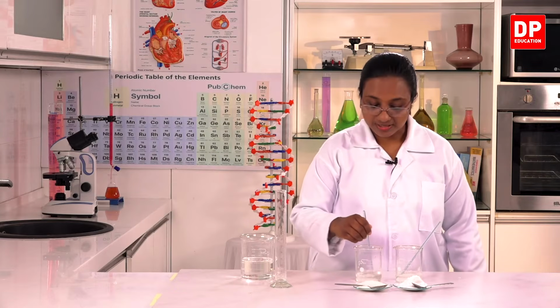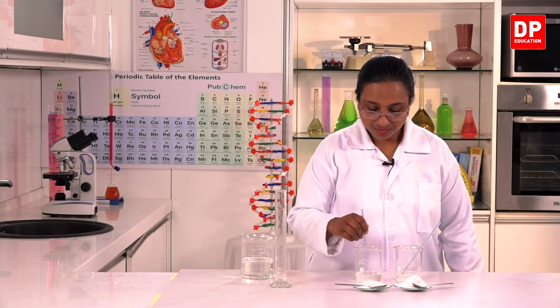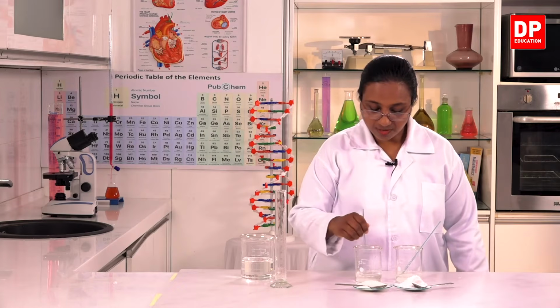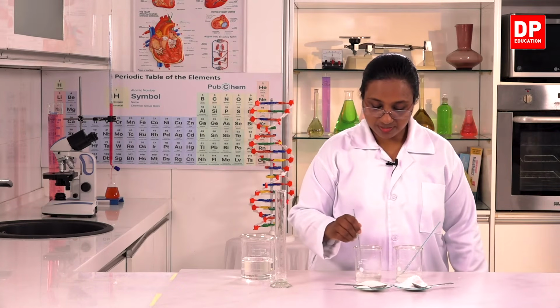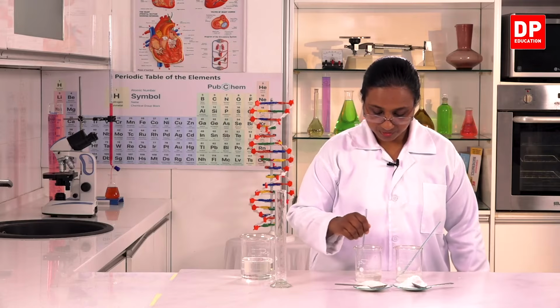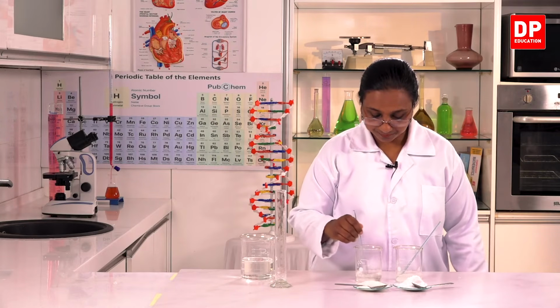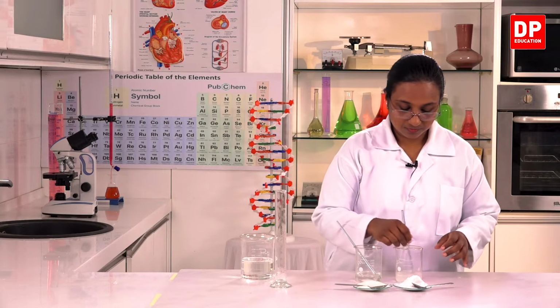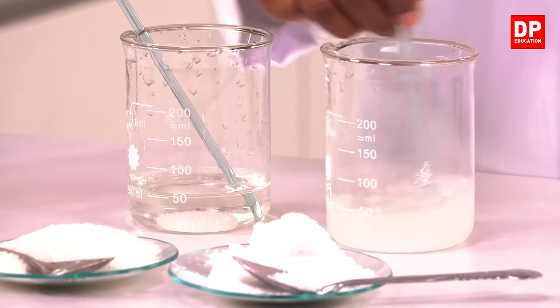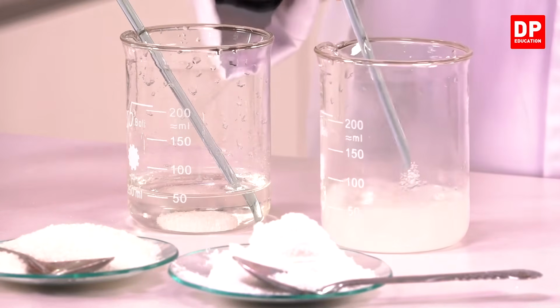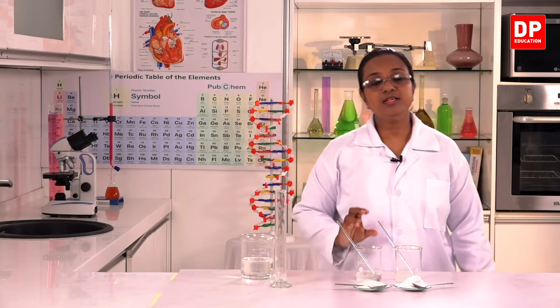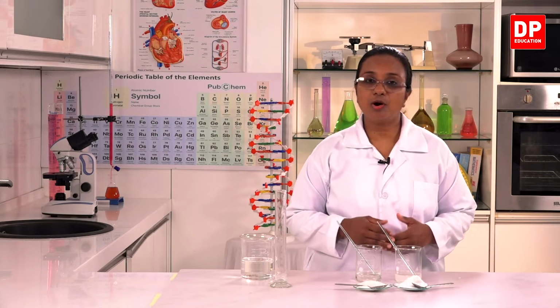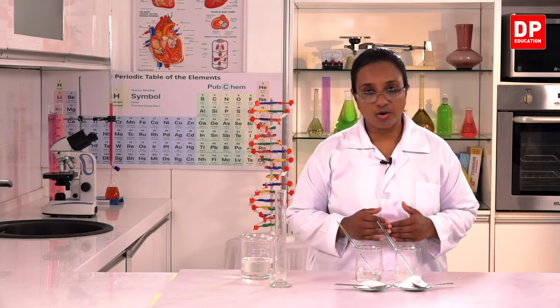So I am just doing this activity to observe how different solutes dissolve in the same solvent, to compare the solubility. Like this, we have to add more solute and dissolve them in water until it comes to a point where no more solute can dissolve in water.